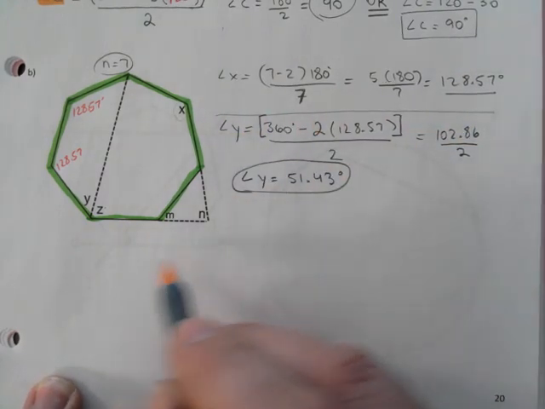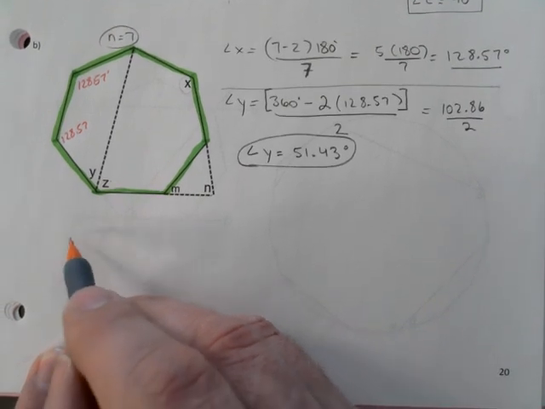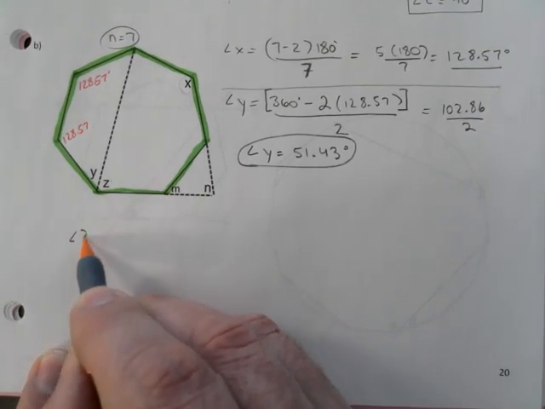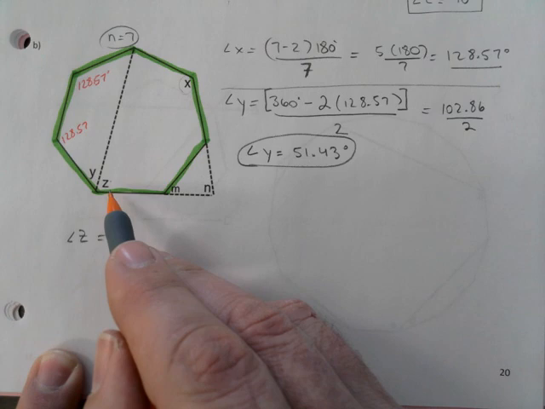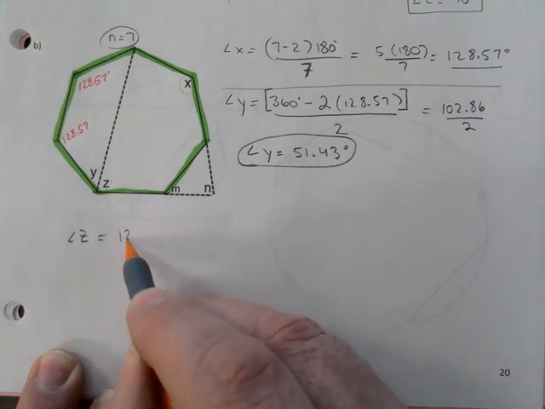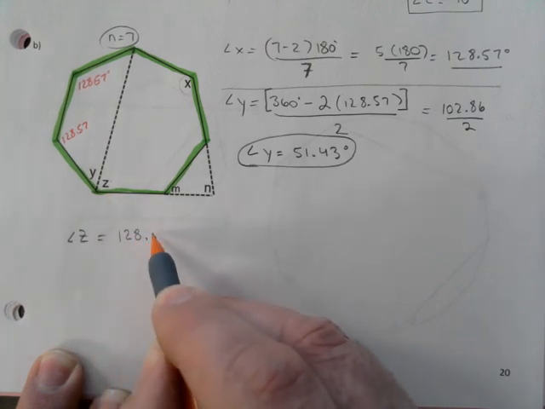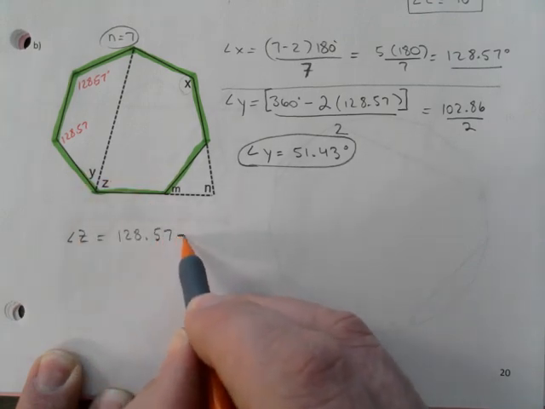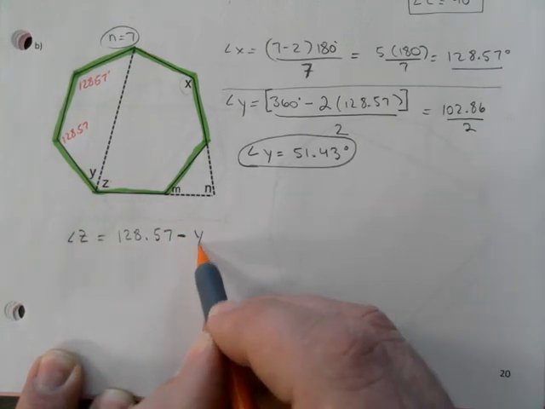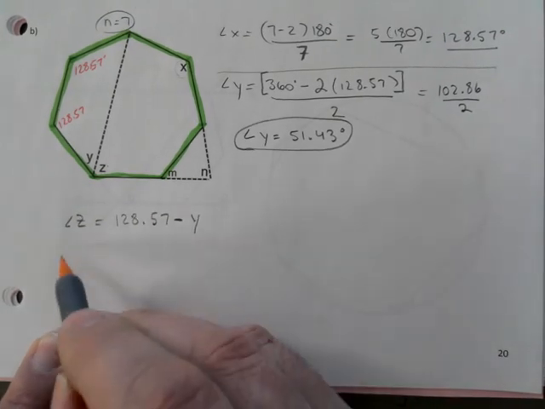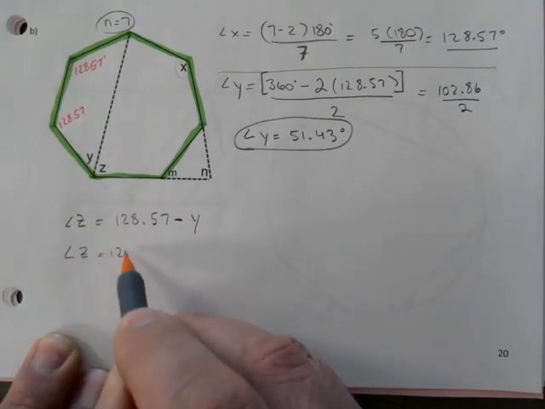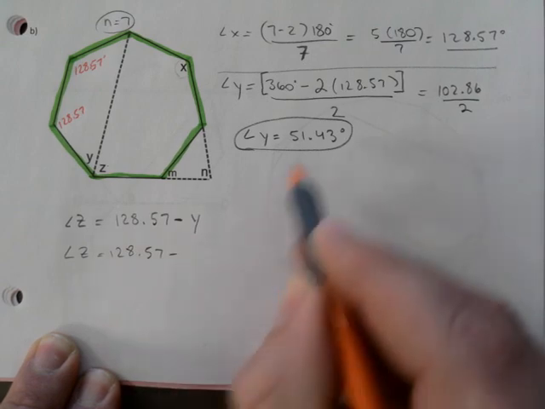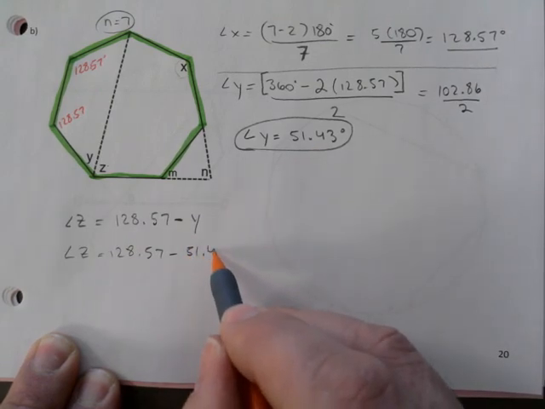Let's figure out Z here. I'm going to do that here. Angle Z. And I'm just going to go 128.57 because that's the whole thing, minus Y, angle Y. Okay, I'm showing the work there. So Z is going to be 128.57 minus 51.43.